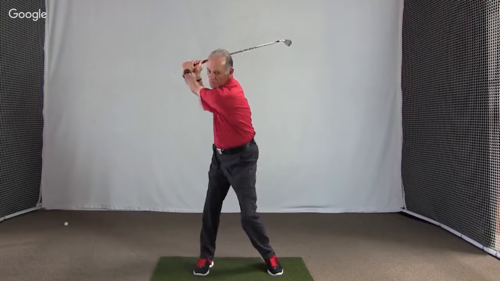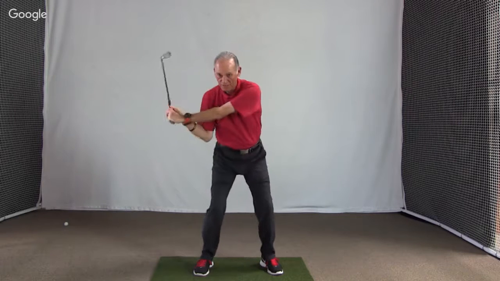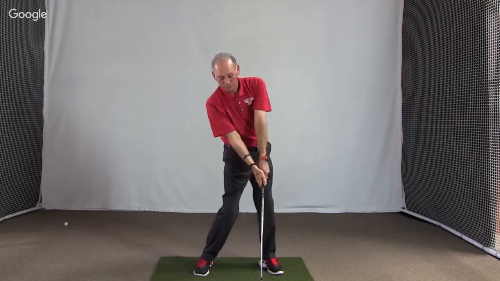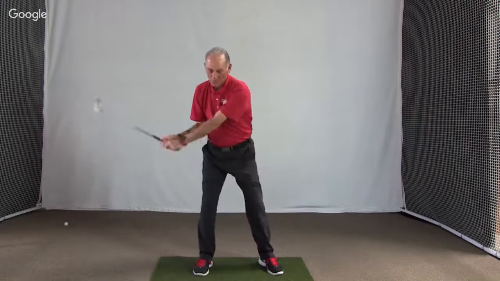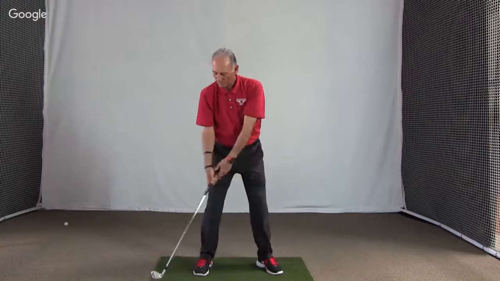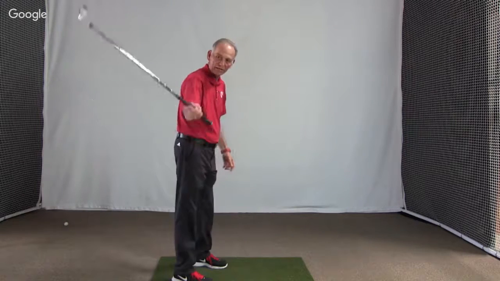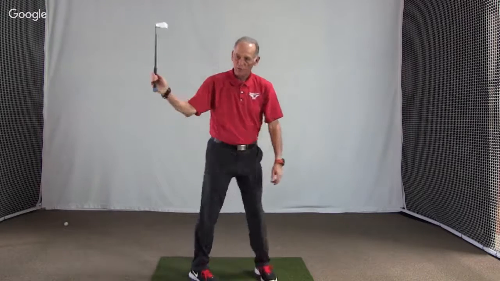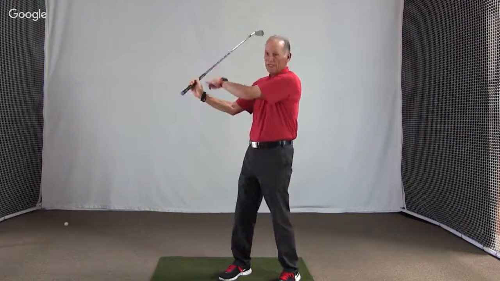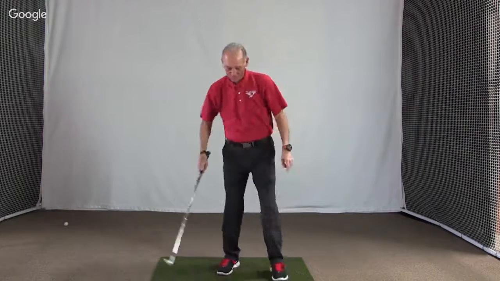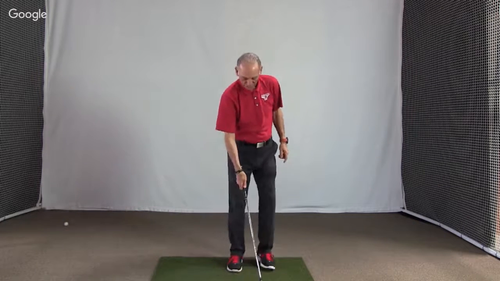Now it is lower body. Now it's hips. Now it's the chest. Now it's the arms. Now it's the club. Okay? So the club is coming down the whole way. So you can think of it like this. If I get to the top of the swing, and I'll show you right from this angle, this club head is inside my hands. That's outside my hands.